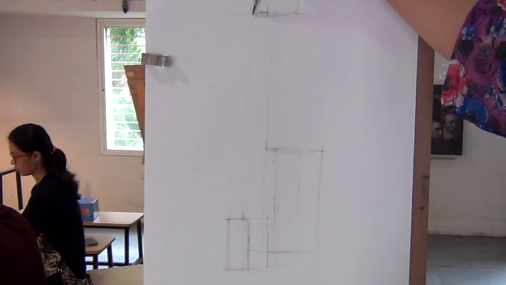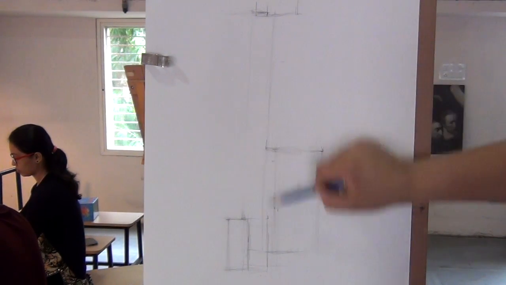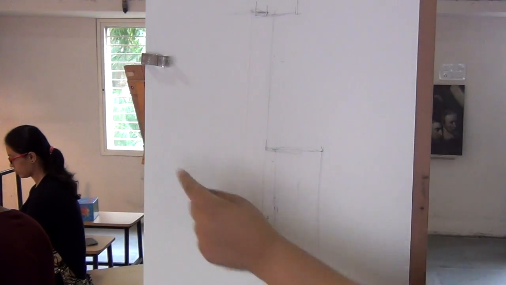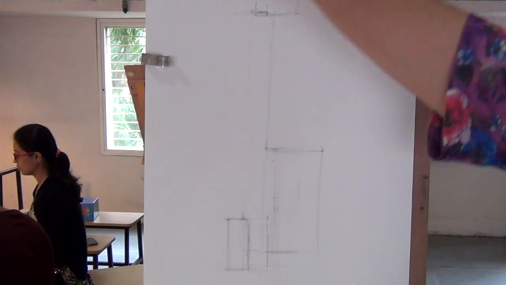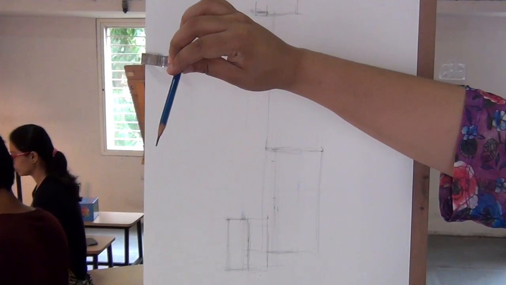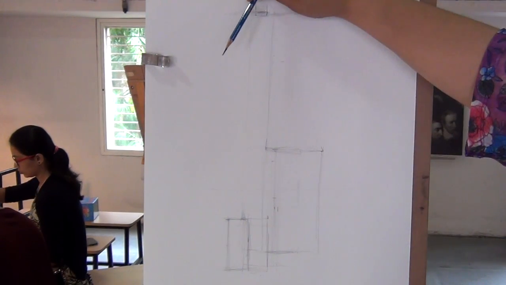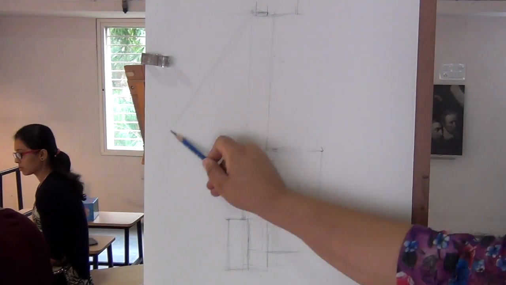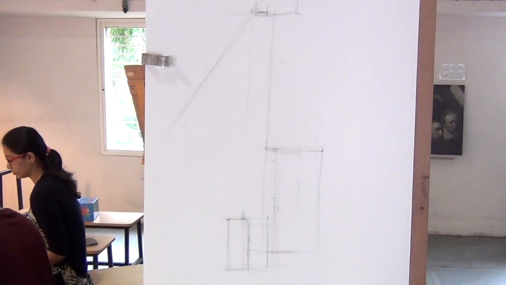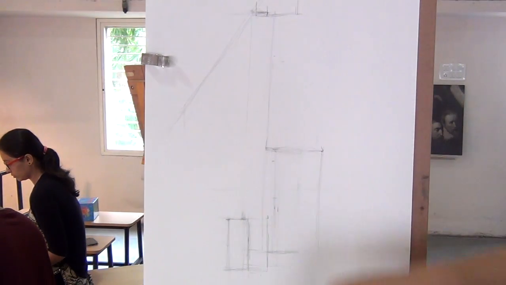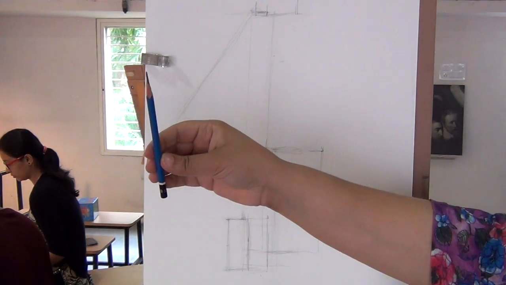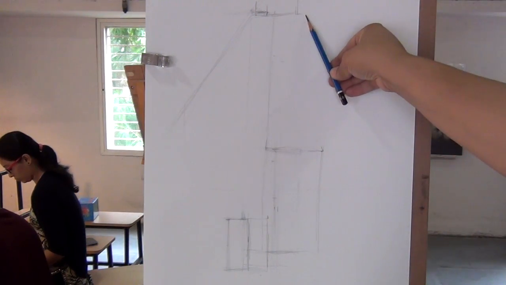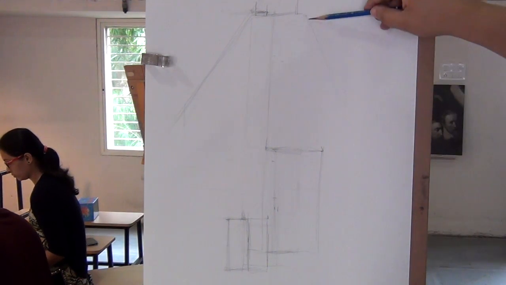It's not necessary that the measurements will be the same for your drawing, because there are different photo references uploaded. Now that I have marked the top, I'm keeping my pencil at an angular position matching how the drapery is falling, and will create that line onto my canvas surface. I'll do the same on the second side. On the other side, I'll keep my pencil at an angular position, my arm is straight, and then bring the same and draw the other side of the drapery.